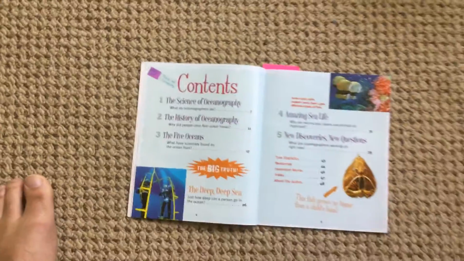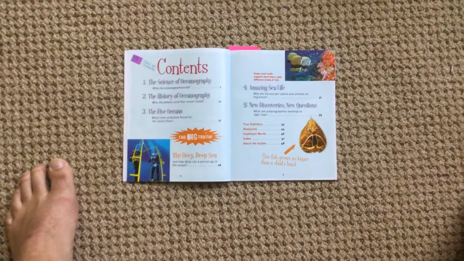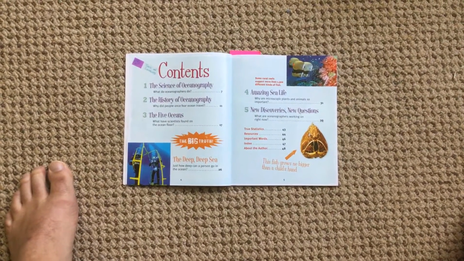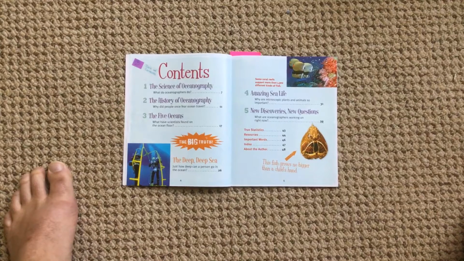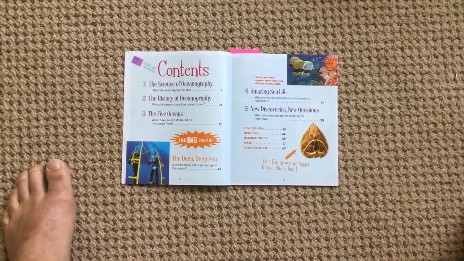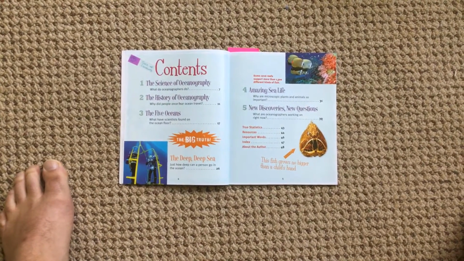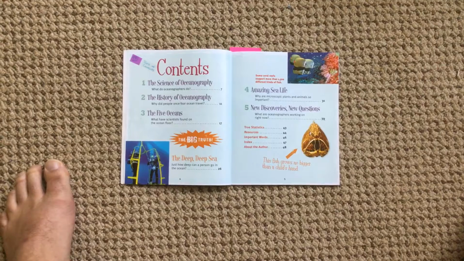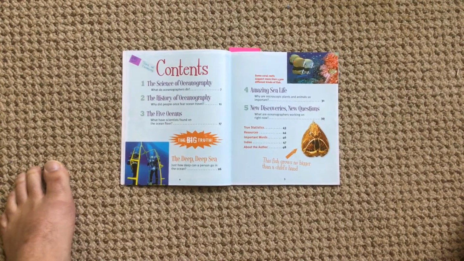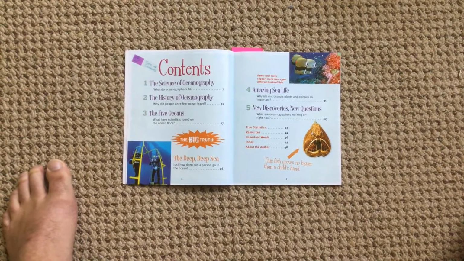So on these first pages right here, this is page 4 and page 5, we have a text feature. And I'm going to ask you on the Google Doc what text feature this is. As you can see, it says the first one, the science of oceanography, starts on page 7. The second one, the history of oceanography, starts on page 11. And then the third one, the 5 oceans, starts on page 17, and so on.